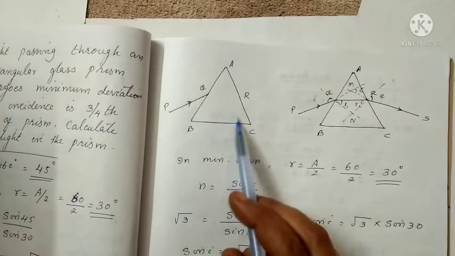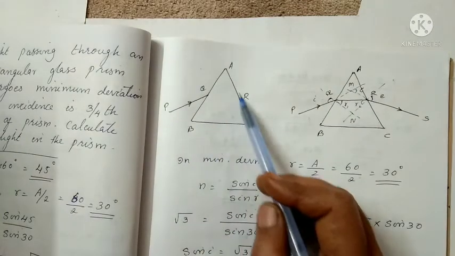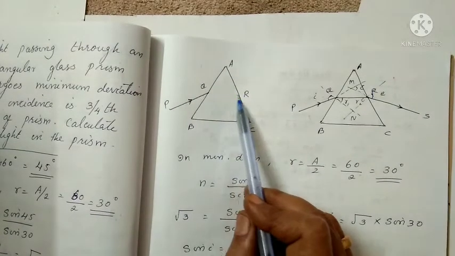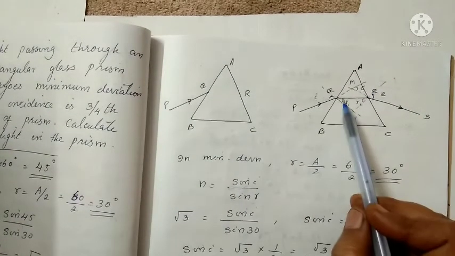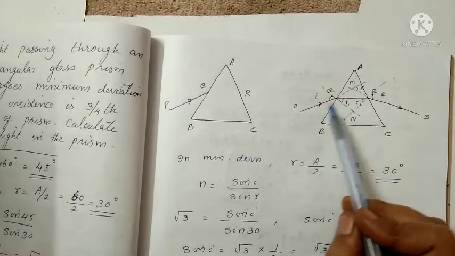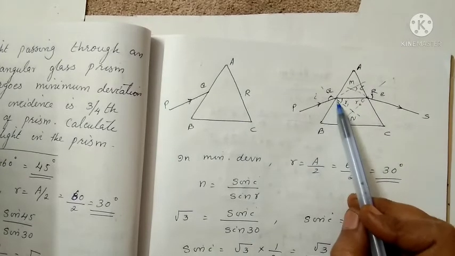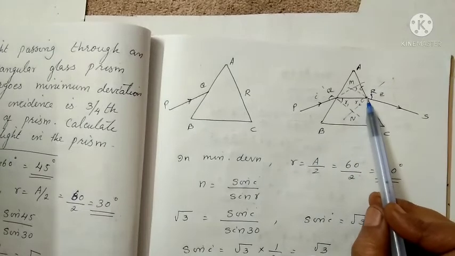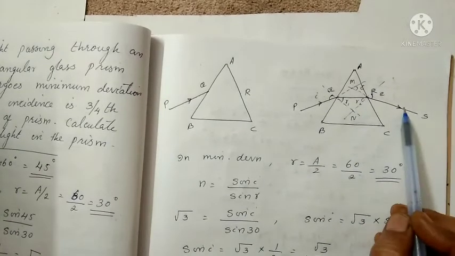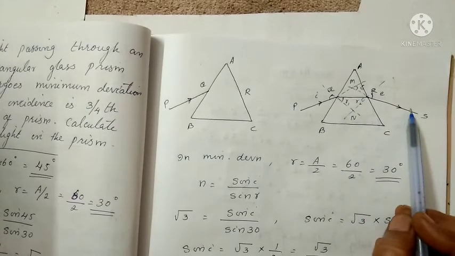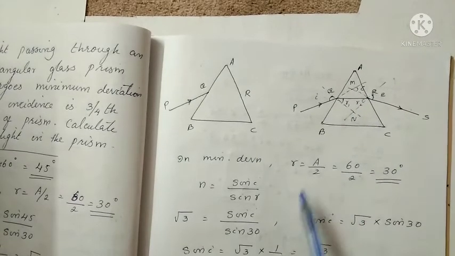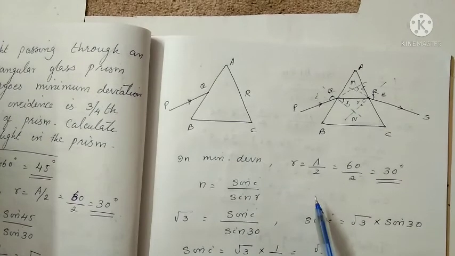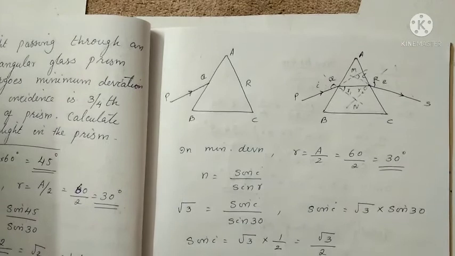How will you complete this ray diagram? Here AQ equal to AR, which represents that the ray passes parallel to the base of the prism. So we can draw like this. So that is PQ after the refraction passes parallel to the base of the prism, then again it is refracted outside. It passes from denser to the rarer medium.